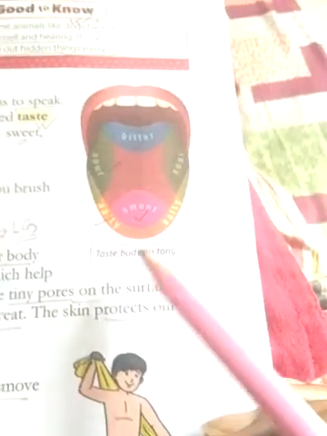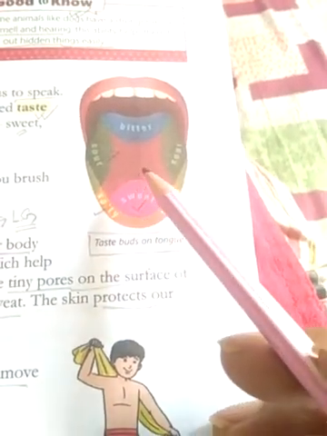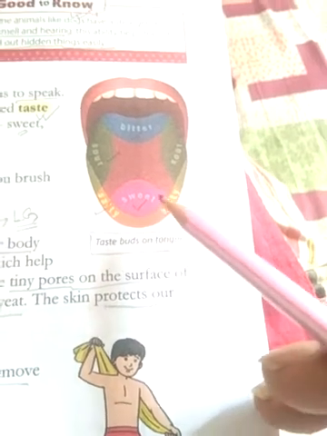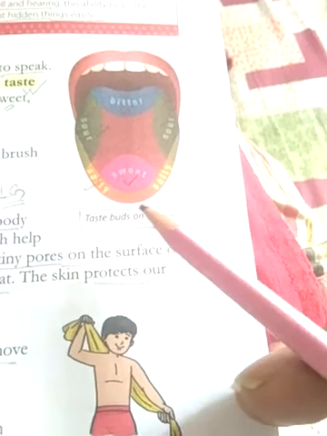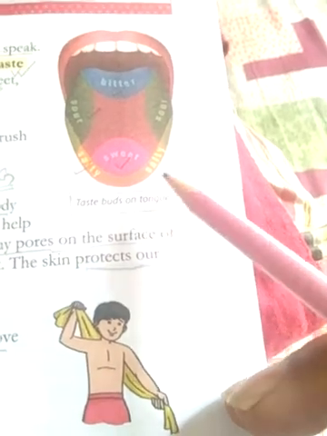Now the next sense organ is the tongue. This is the tongue, and through the tongue we can sense 4 different types of taste due to the presence of taste buds.